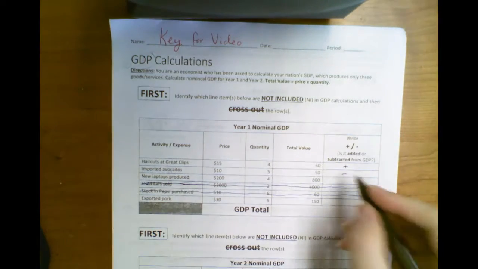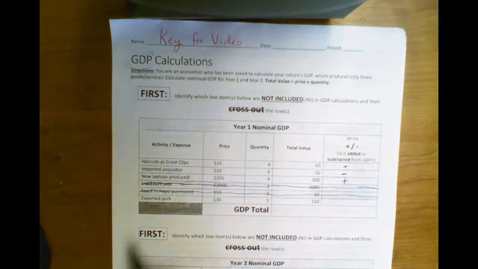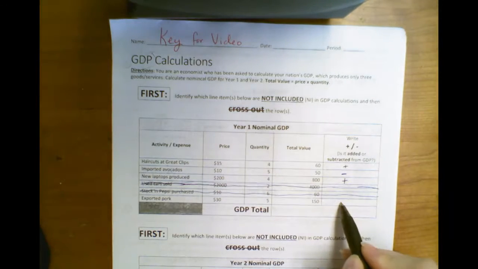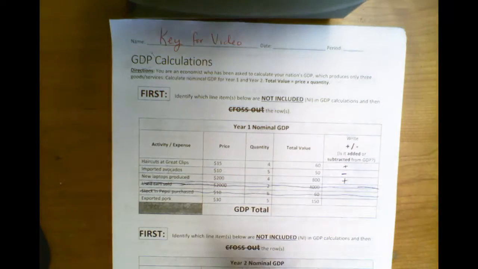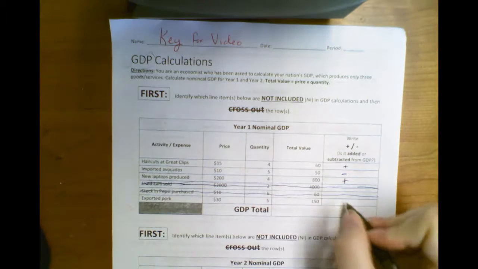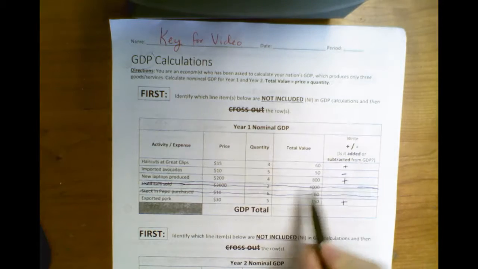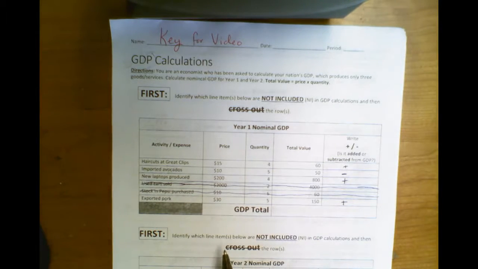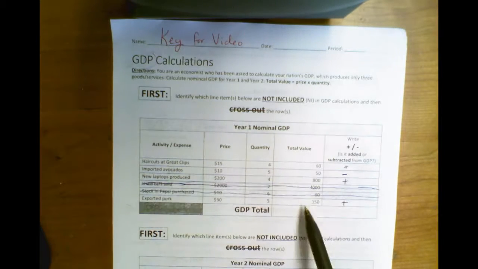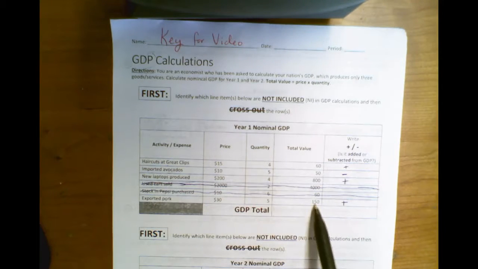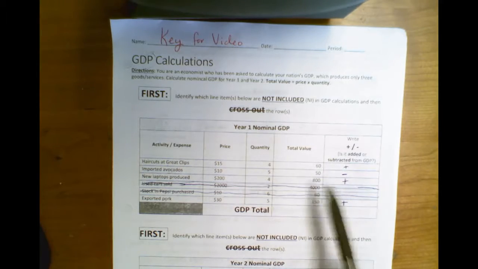And then new laptops produced. We assume they're here. Exported pork. Now, someone else is buying, we're producing the pork, and some other country's buying it from us. That is definitely our production. We would add that to GDP. So, 15 times 4 is 60. This has done the math for you, so all you need to do is ultimately get your GDP total.